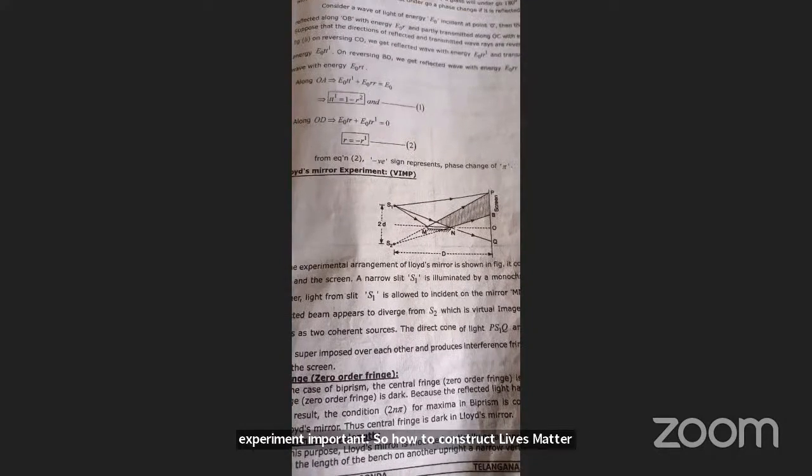Okay, next one, Lloyd's mirror experiment. Lloyd's mirror construction and experiment is here. Lloyd's mirror experiment is important. So how to construct Lloyd's mirror experiment? The experimental arrangement of Lloyd's mirror is shown in this particular figure.